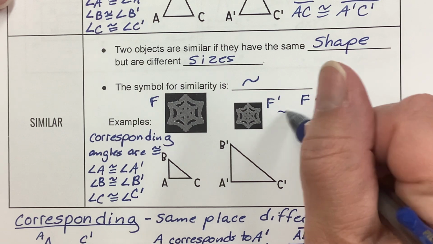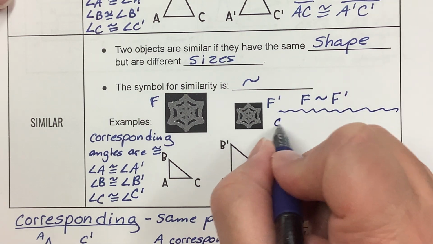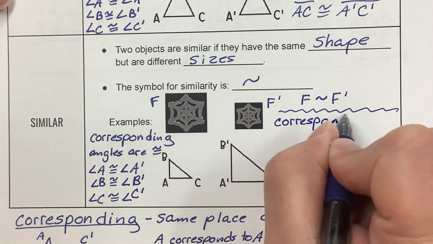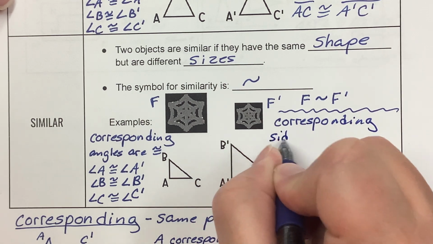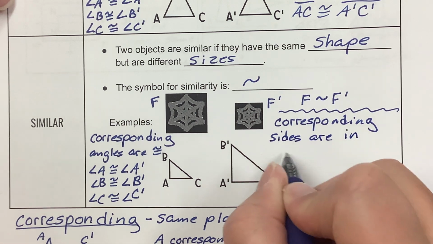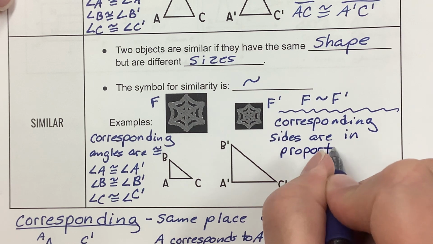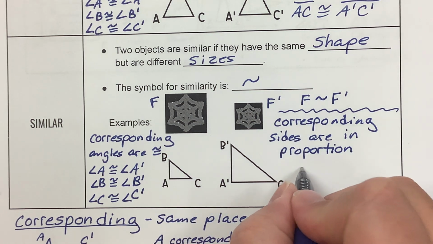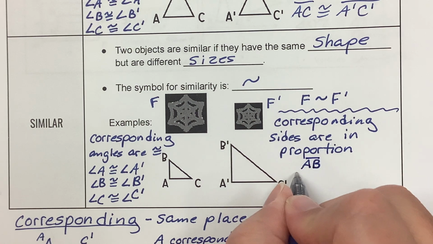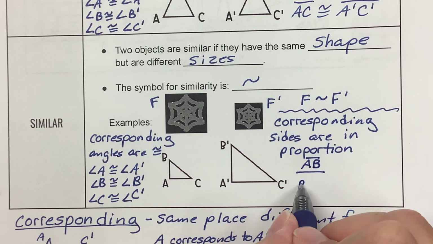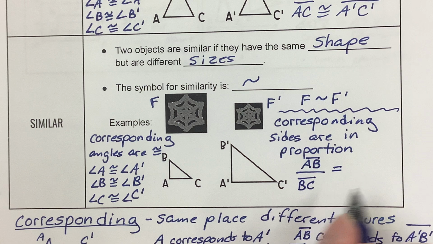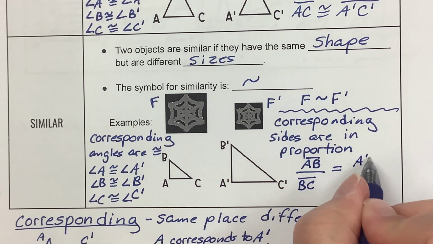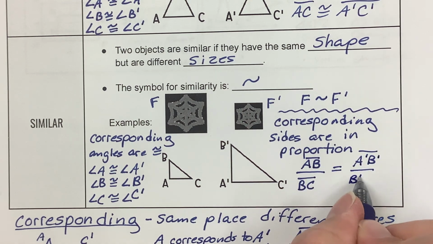So let's talk about that. Corresponding sides are in proportion. Now, what is proportion? You've used proportions, like last year you did percent proportions, and you had part over whole equals percent over 100. That's a percent proportion. These proportions are sides. So I'm going to say that side AB and BC are equal to or in proportion to A prime, B prime over B prime, C prime.